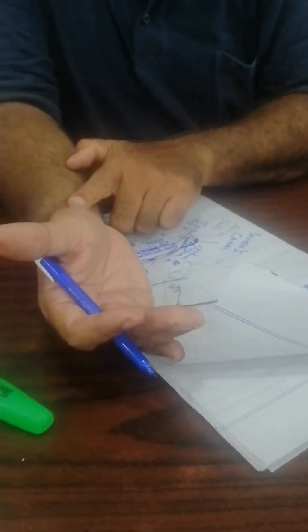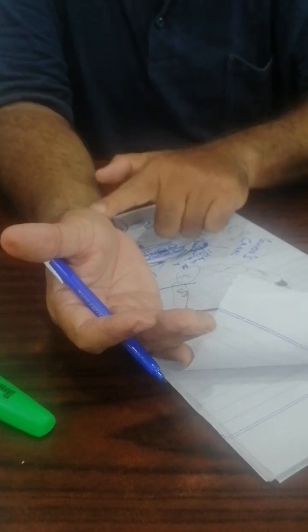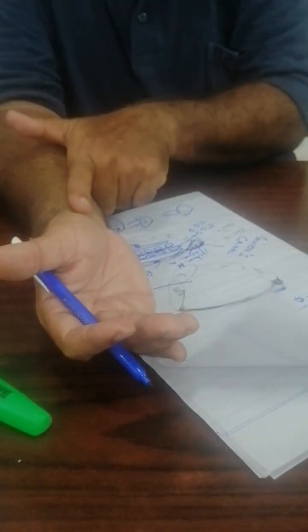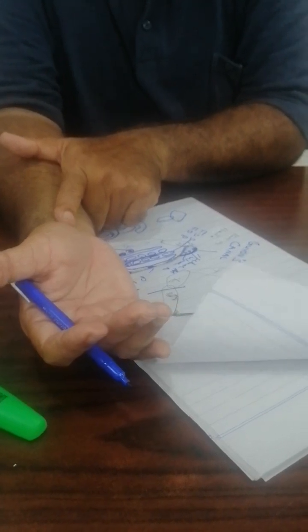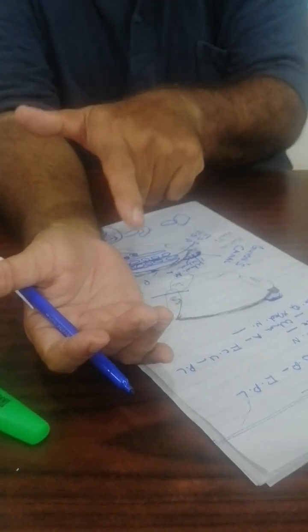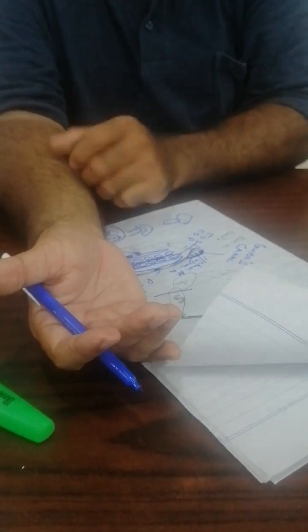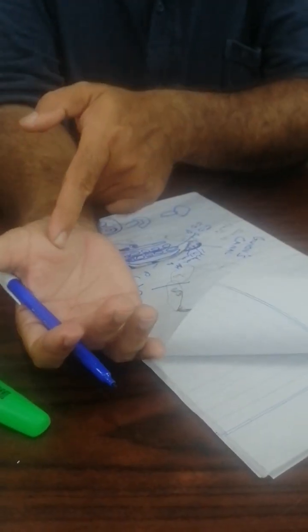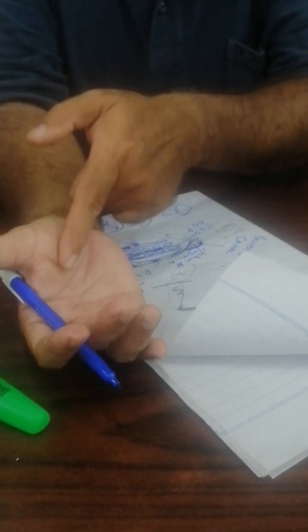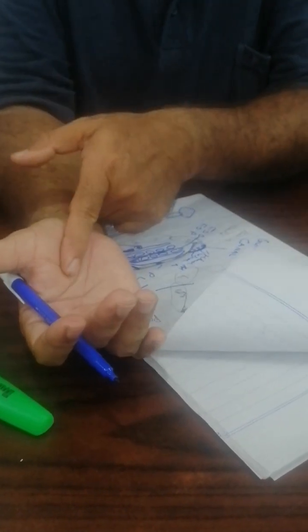When it passes to the lateral aspect of the wrist, it gives a branch which crosses over the flexor retinaculum, and it runs in the superficial fascia and deep fascia of the palm.